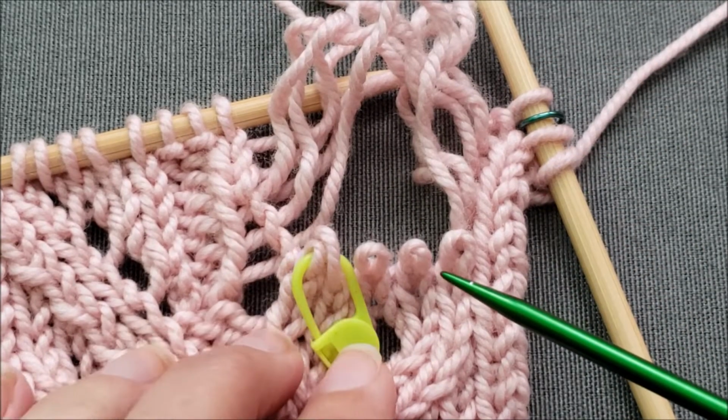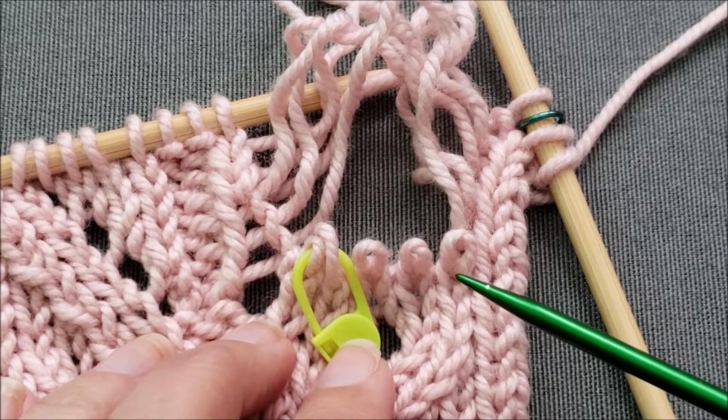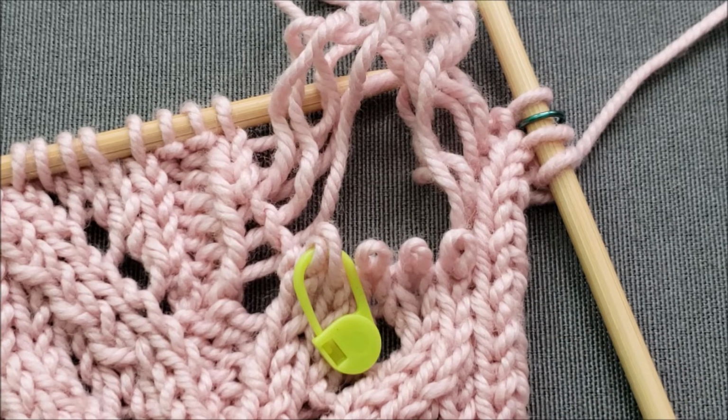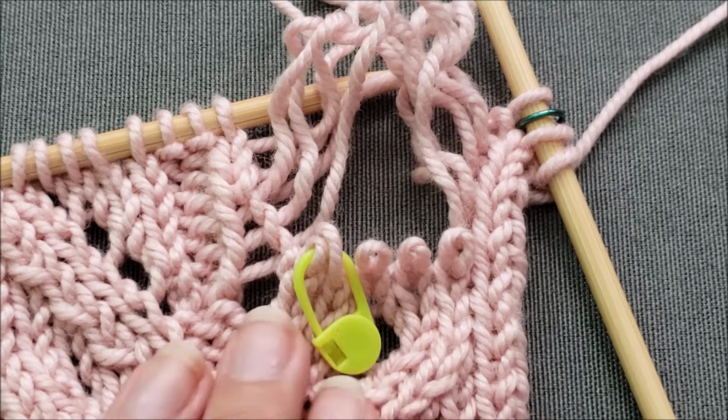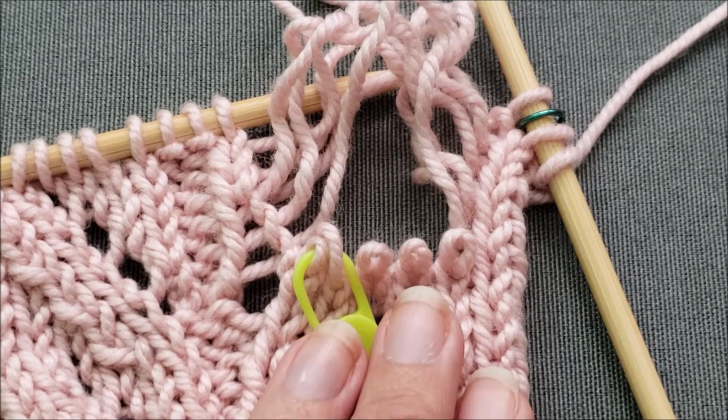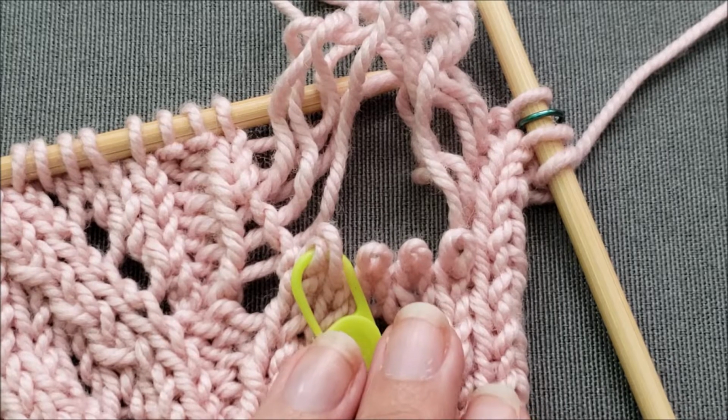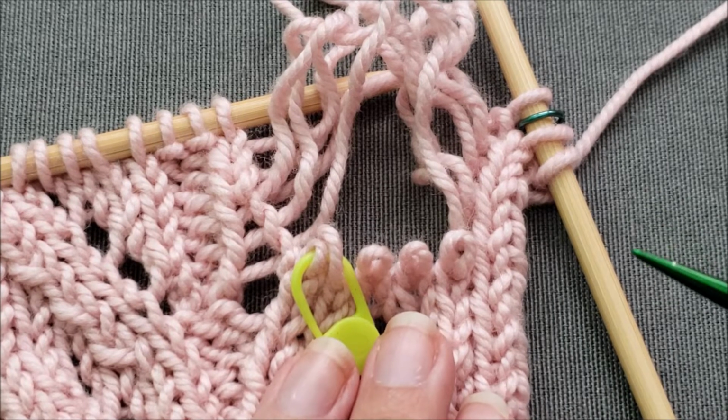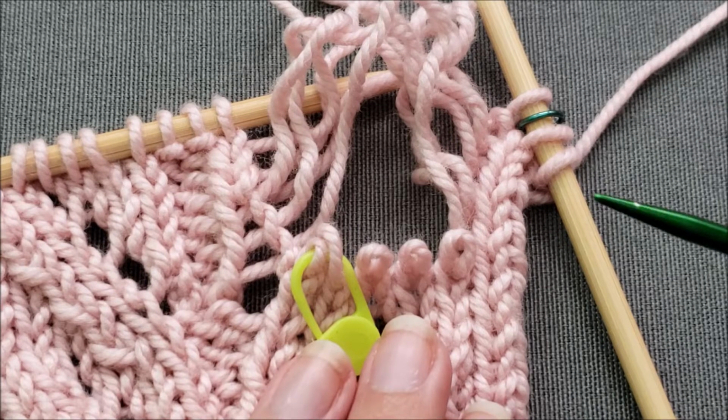So there are my 5 stitches that I need to get back onto my knitting needle. And you can see if I am not touching anything here, my stitches aren't going to unravel any further. So you can take a deep breath, and now let's get these 5 stitches back onto our knitting needles. And at this point, I'm not going to worry how they're mounted. We're going to fix that in a minute.